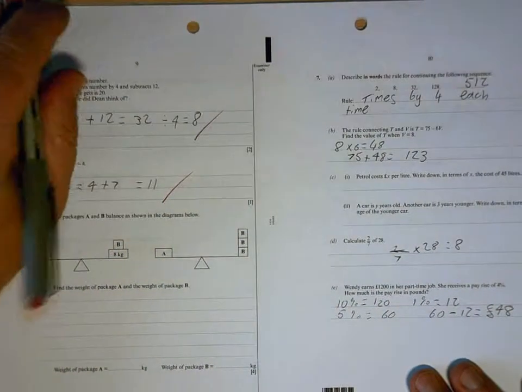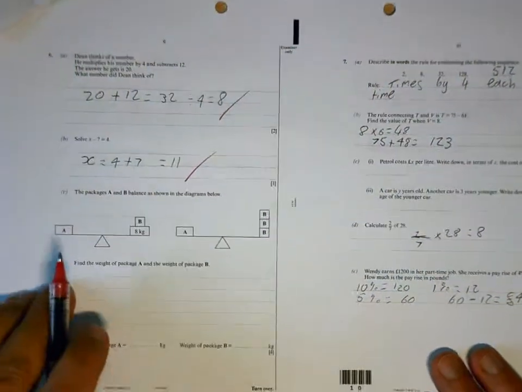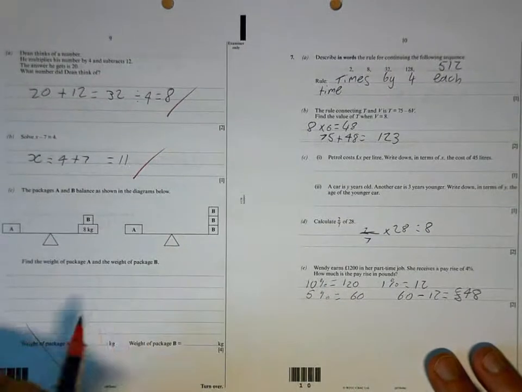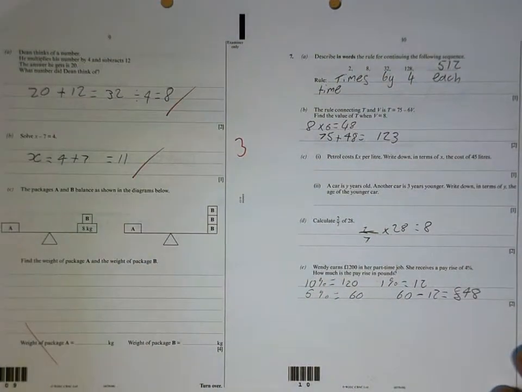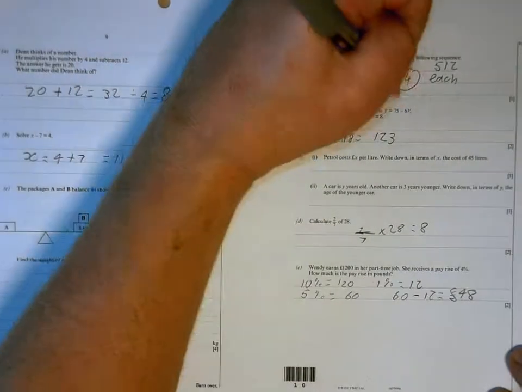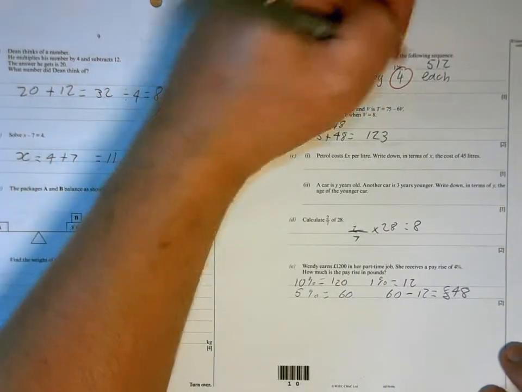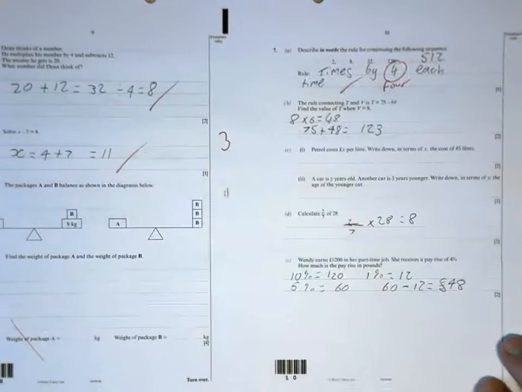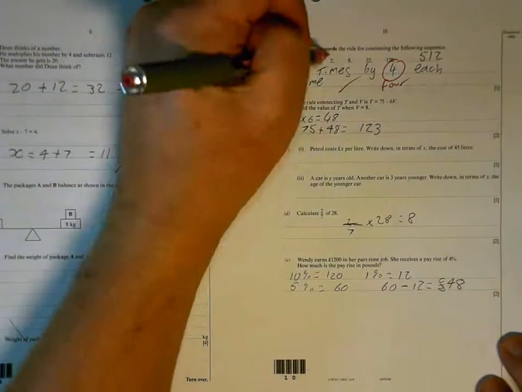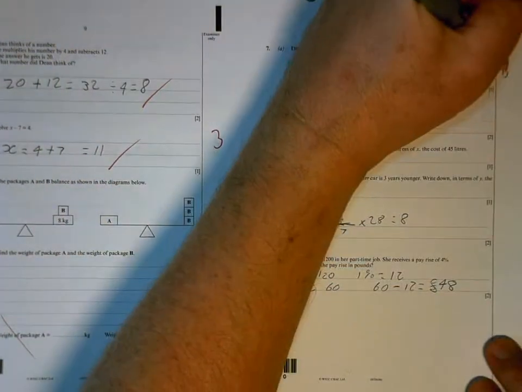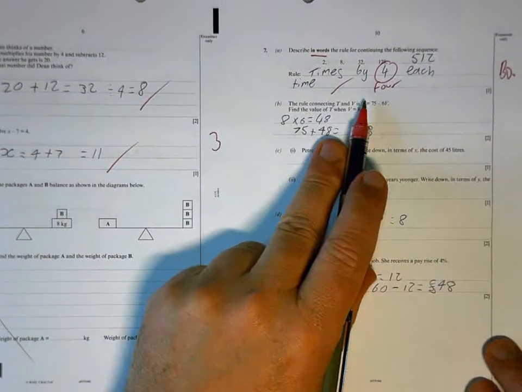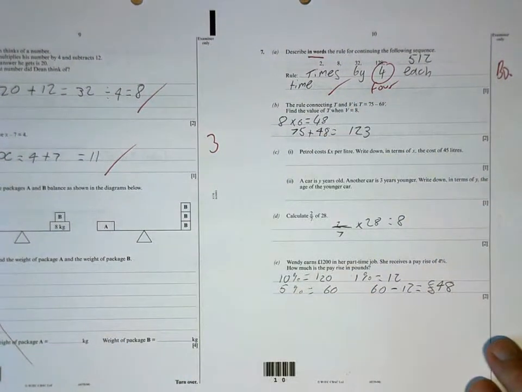8, 11. Have a look at the video clip for that one. You should be able to deal with that. Times by 4 each time, correct, but that's a number, not a word. Times by 4, describing words. I don't think anybody's got that right yet because they've all written the number 4.